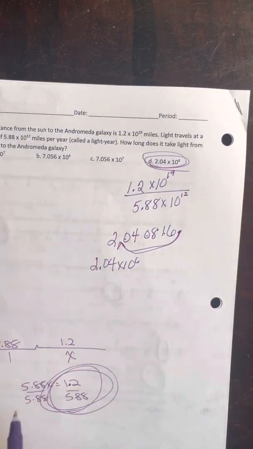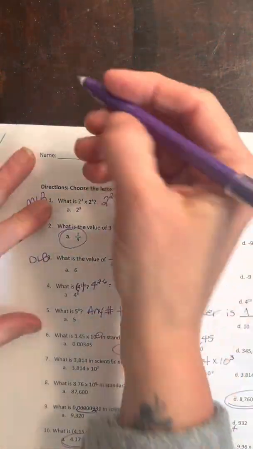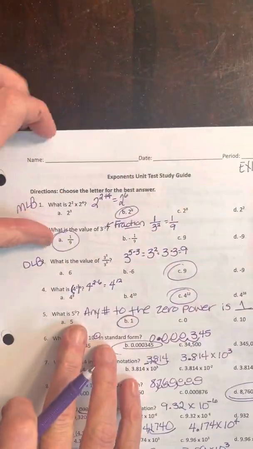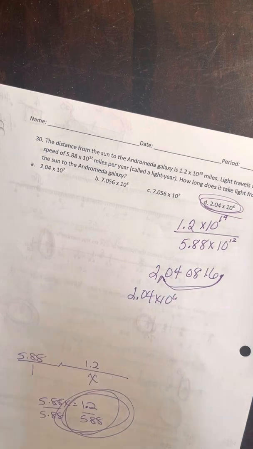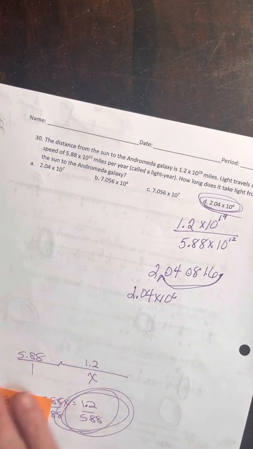So I just set up that proportion and cross multiplied just to double check. Okay, there it is. I will upload the key and I will stick this sticky note back on the back when I upload it.